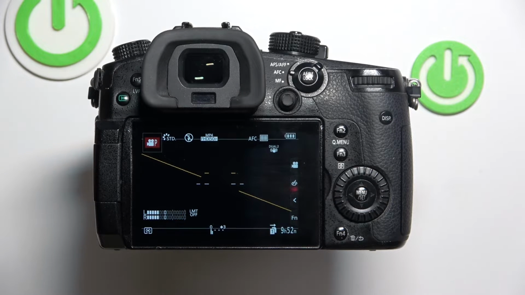In front of me, PANASONIC GH5, and now I'm gonna show you all you need to know about mic level limiter, how to enable it, how to disable, and I will try to explain what that is.